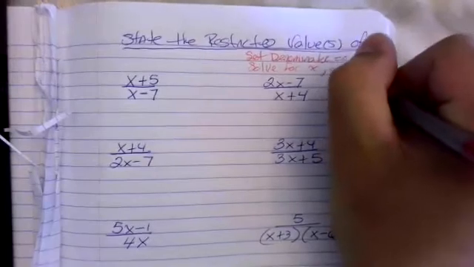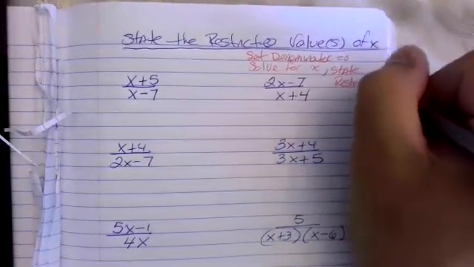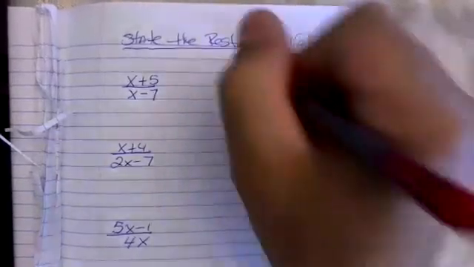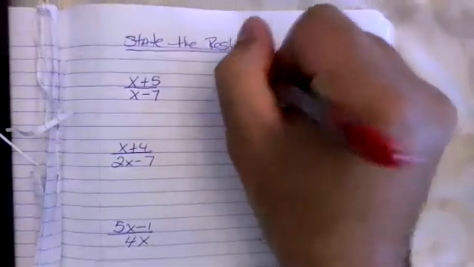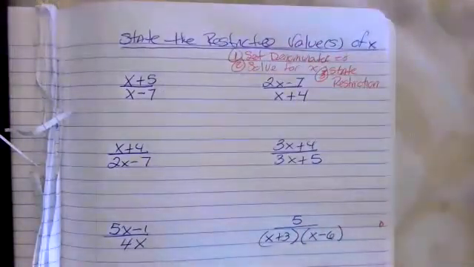And then state the restriction. One, two, three. So why don't we try those?